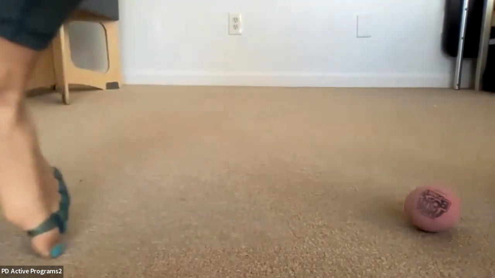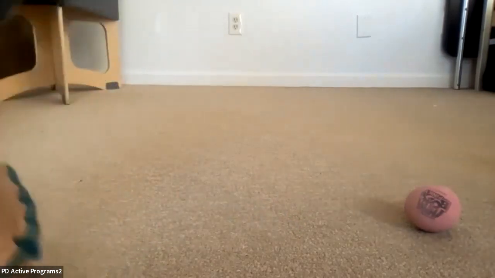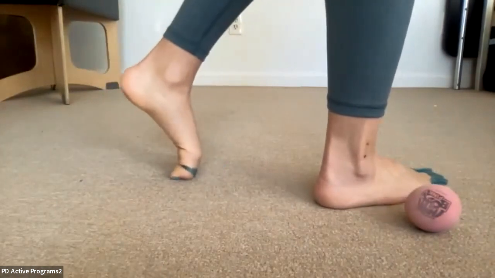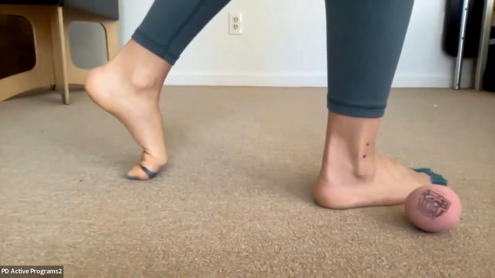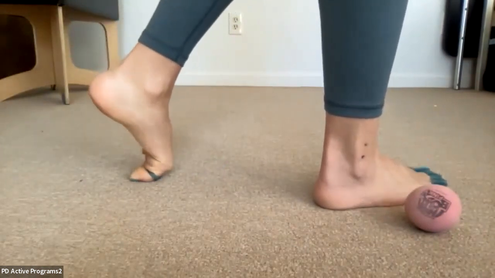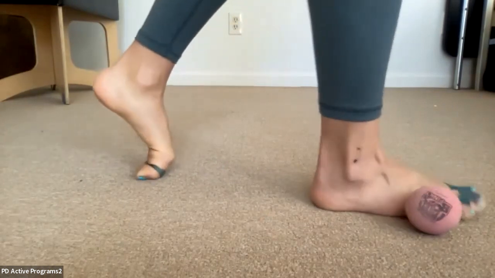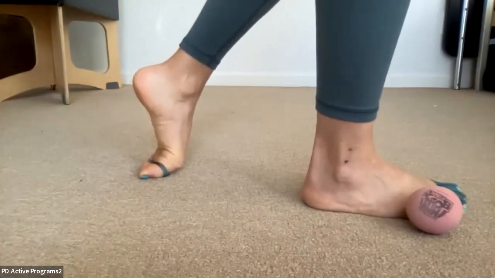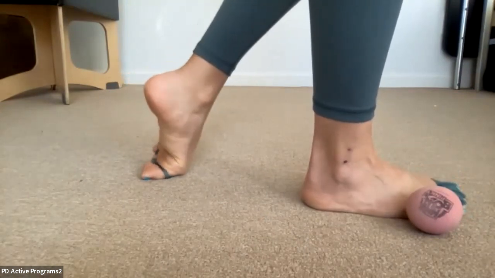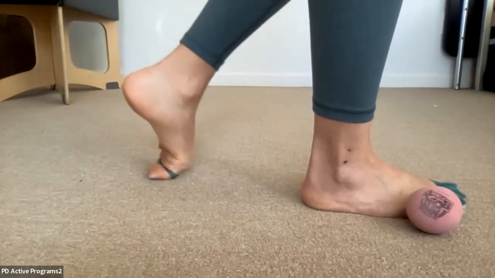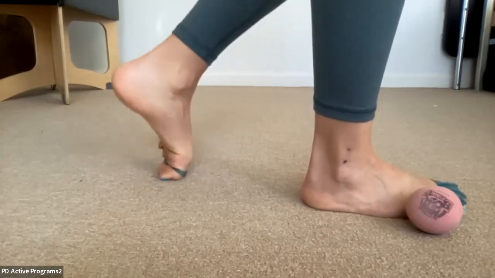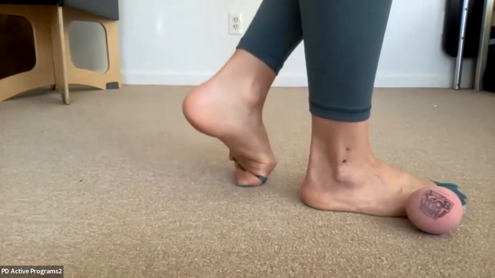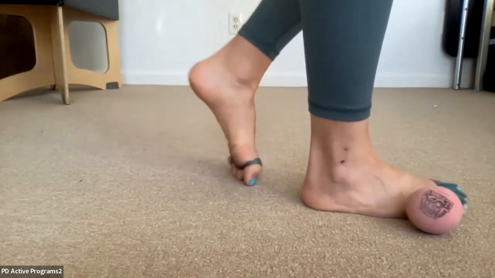So we're going to go toes back. Let's scoot back a little bit for this. Toes behind you, toenails down. And you're going to rock from the big toe side to the little toe side. The more body weight you put through that, the bigger the stretch. So just modulate that out for what you need. And then if you want more of a stretch, you just come closer to the other foot.